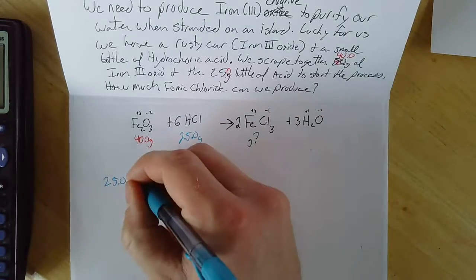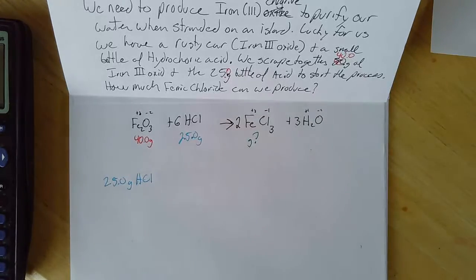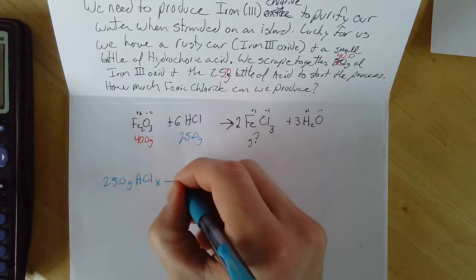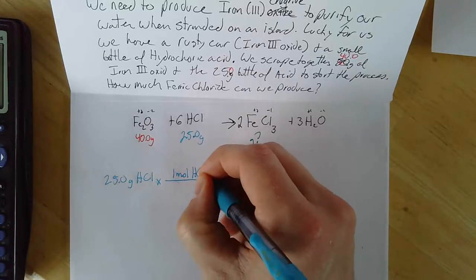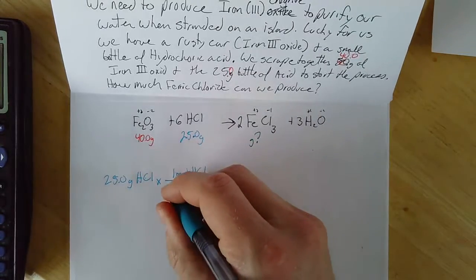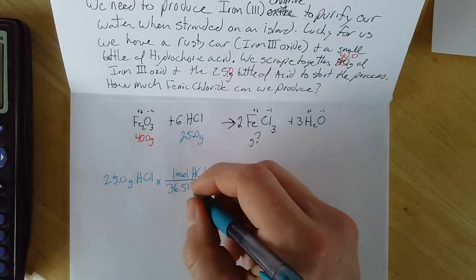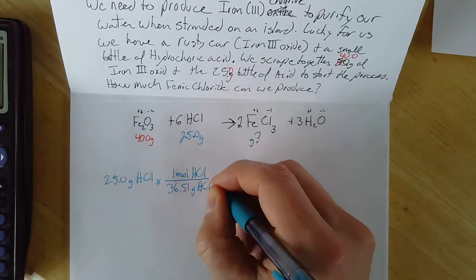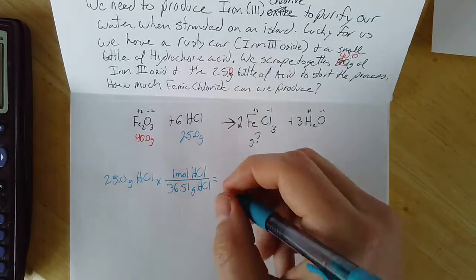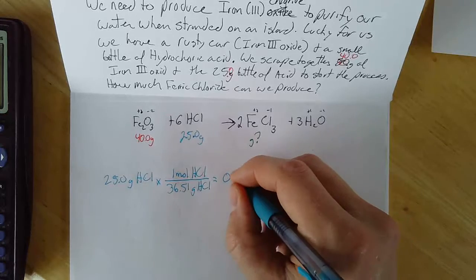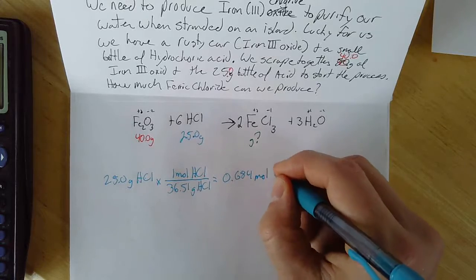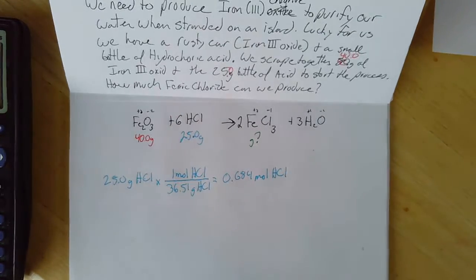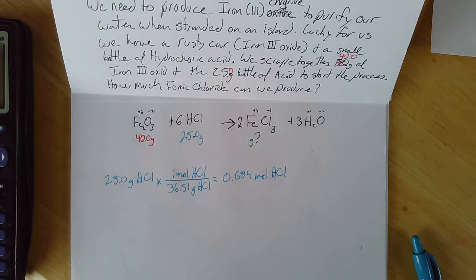Let's take a look at our 25.0 grams of HCl. Now I can't compare anything at the gram level. So what I need to do is first convert this to moles. Again, a step that you should be very comfortable with. So 1 mole of HCl is going to be equal to, looking at the periodic table, 36.51 grams of HCl. And that gets us 0.684 moles HCl. Good.